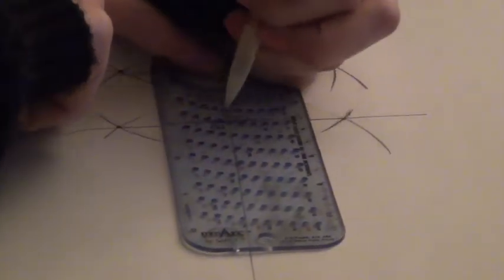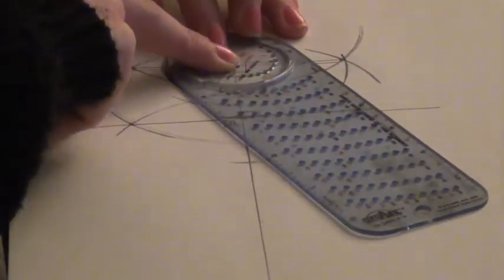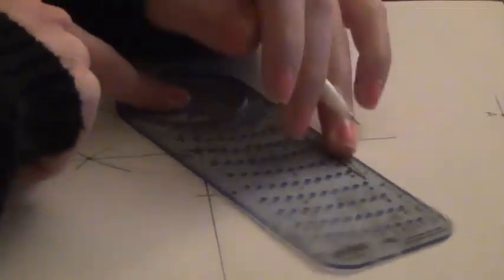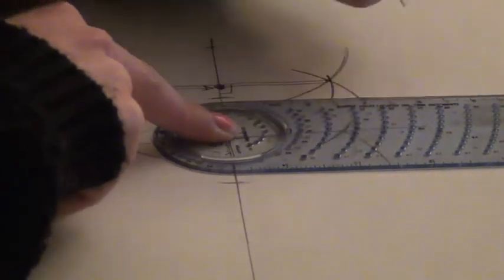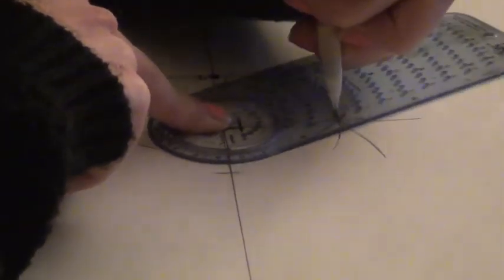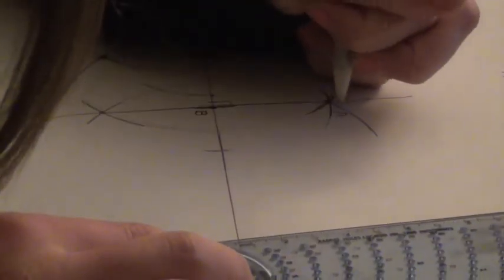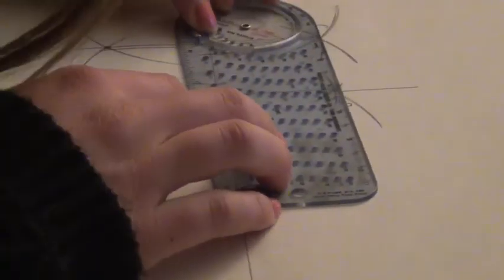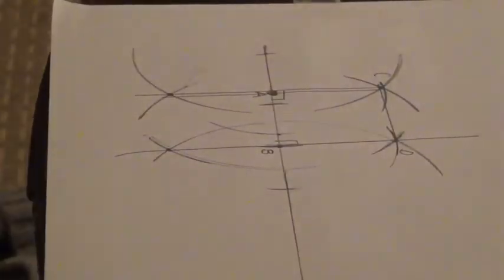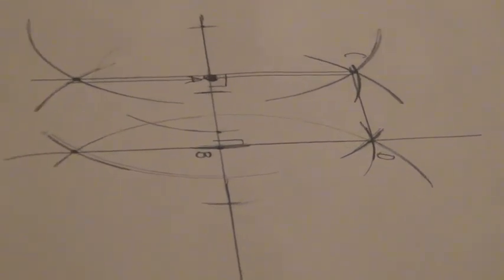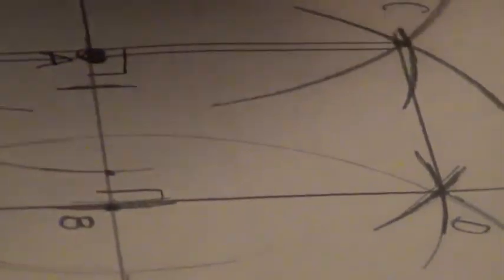To create point D, you measure the length of AB once again and put the compass on point B and copy that length on the line and mark it. You have now constructed a square with four sides of equal length and four angles that are all 90 degrees.